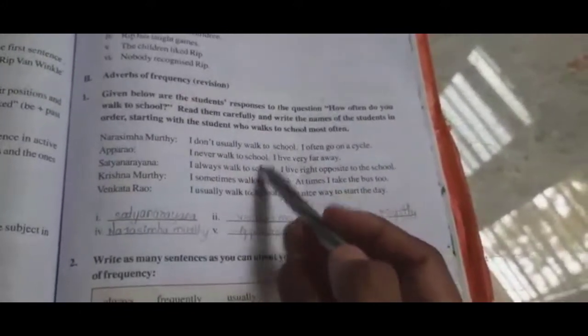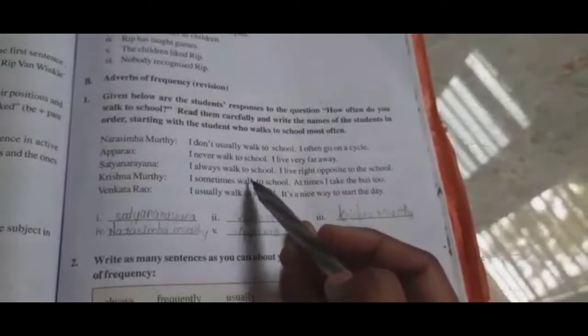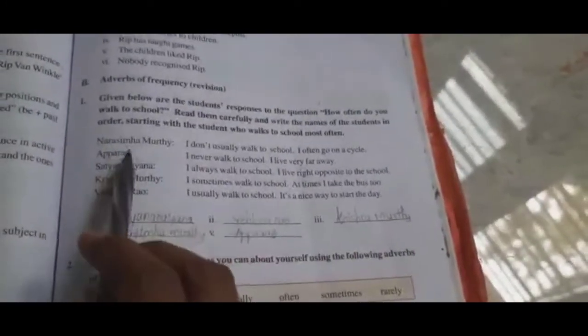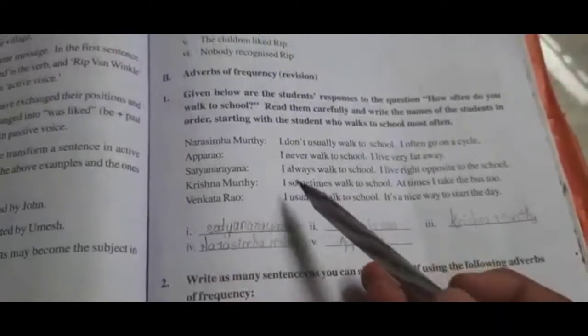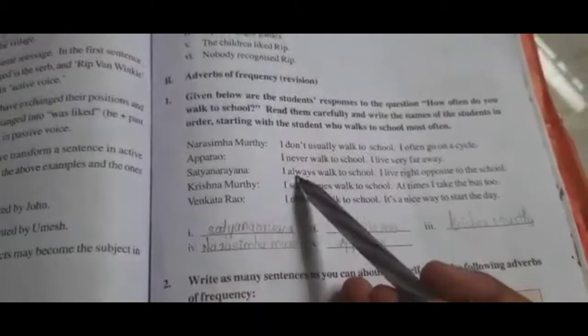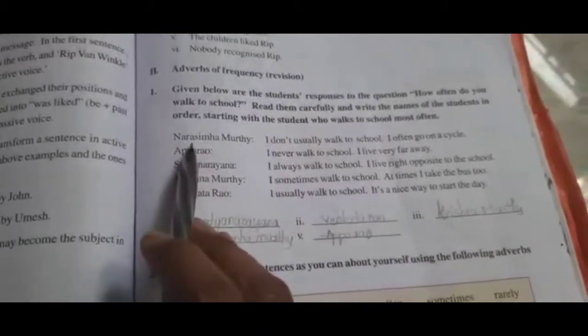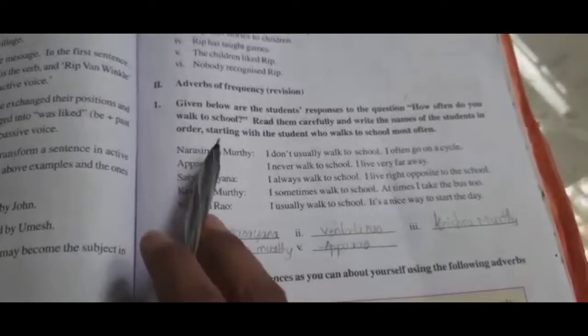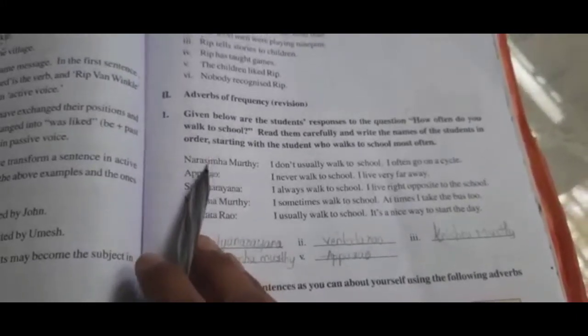So from that answer, we need to make them in order. Who walks to the school most often? So first we read the answers. We need to read the responses from students.